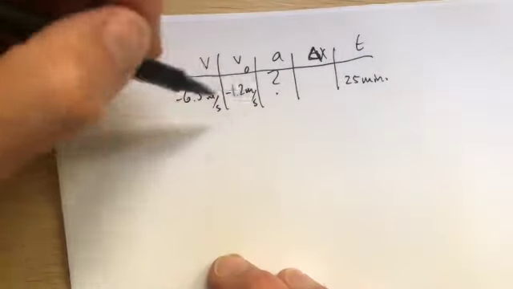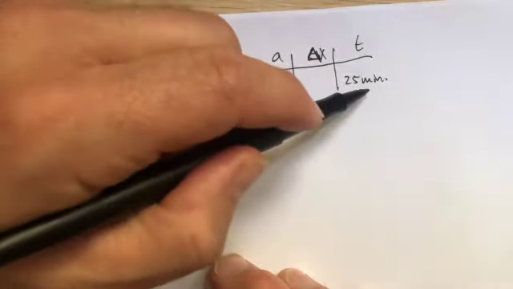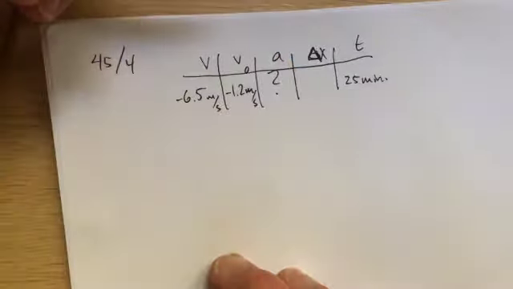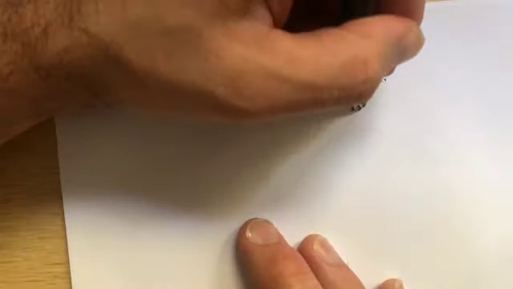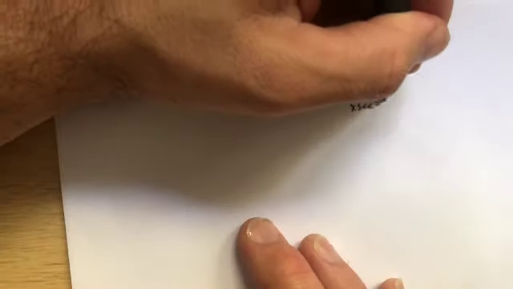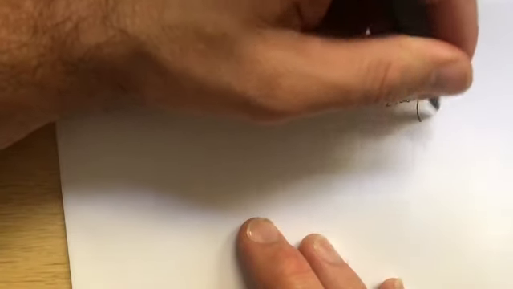Now before we get started here, notice that our time is in minutes, and so we need to convert that into seconds first. So x seconds equals 25 minutes.